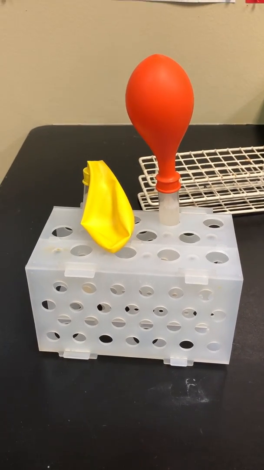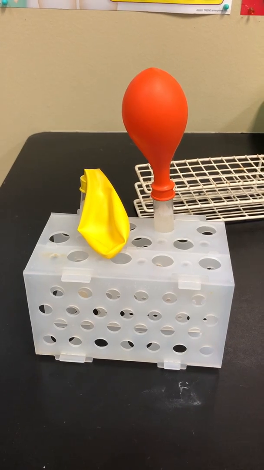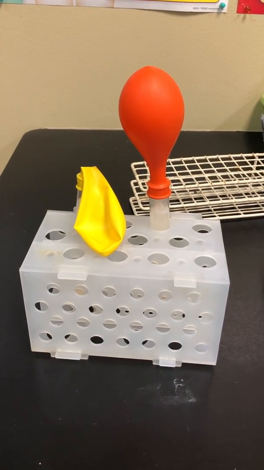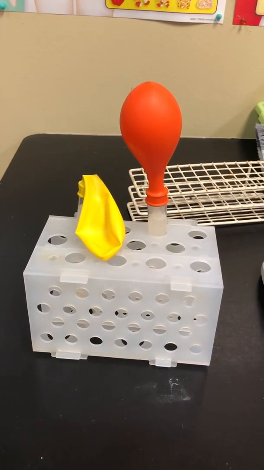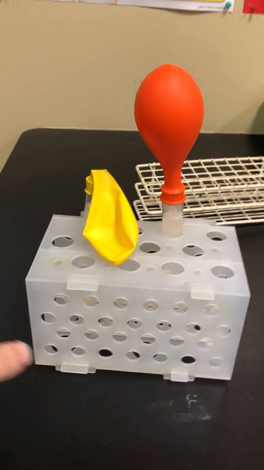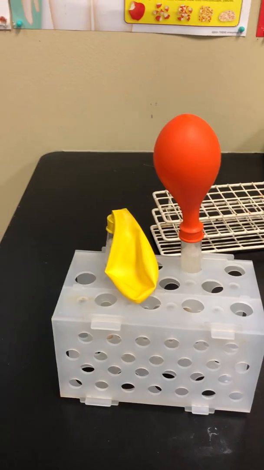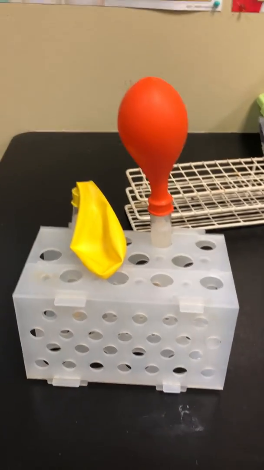All right, I'm here to go over instructions for the yeast experiment, testing different types of food and measuring respiration rate. So here's a good example of what you can expect when you've got everything set up. Let's talk about what it takes to get to this step.